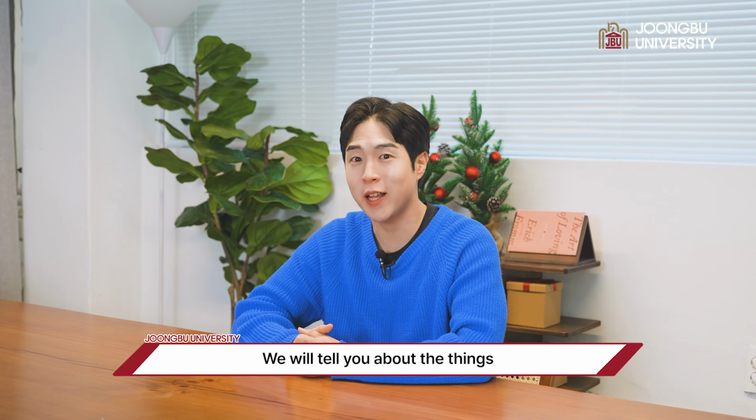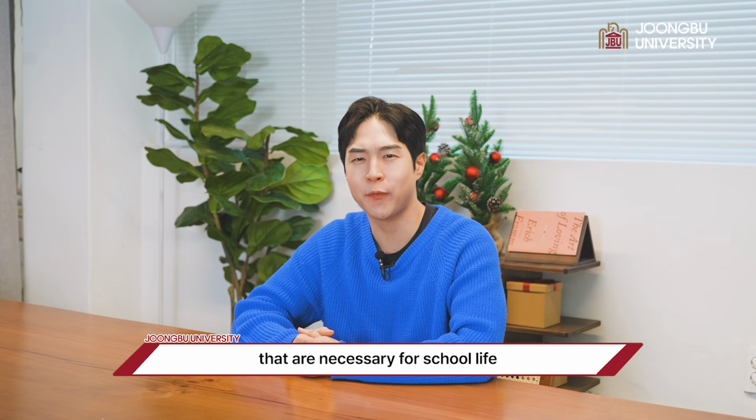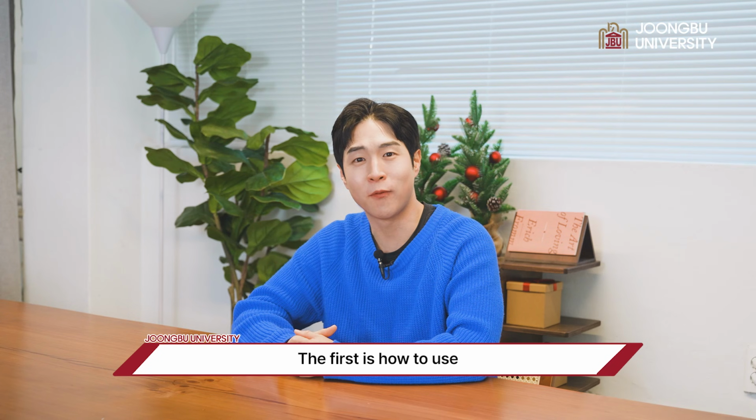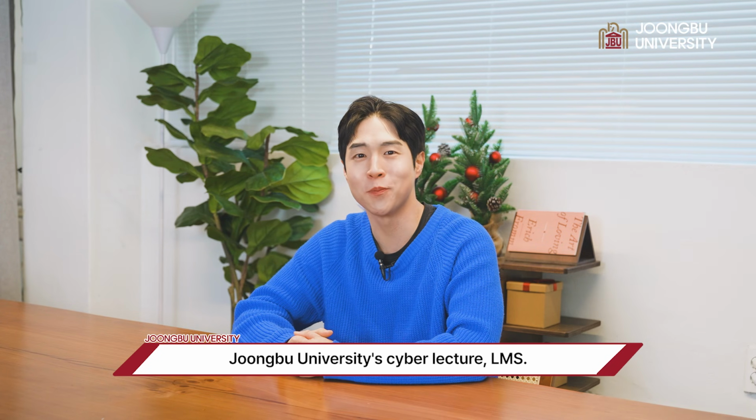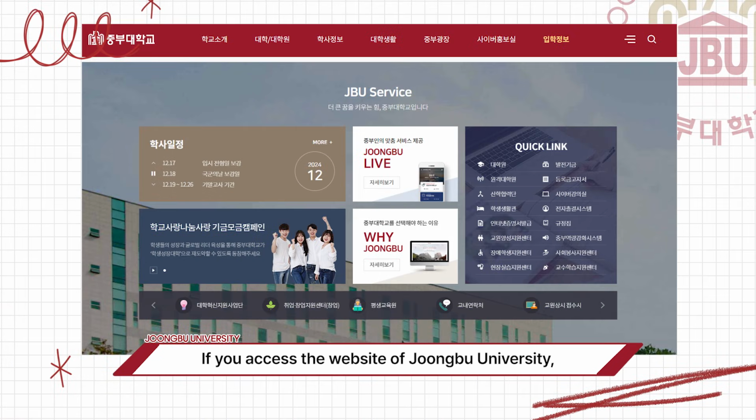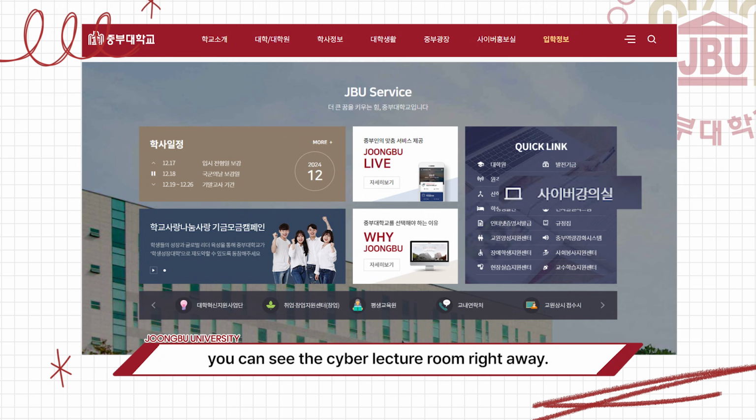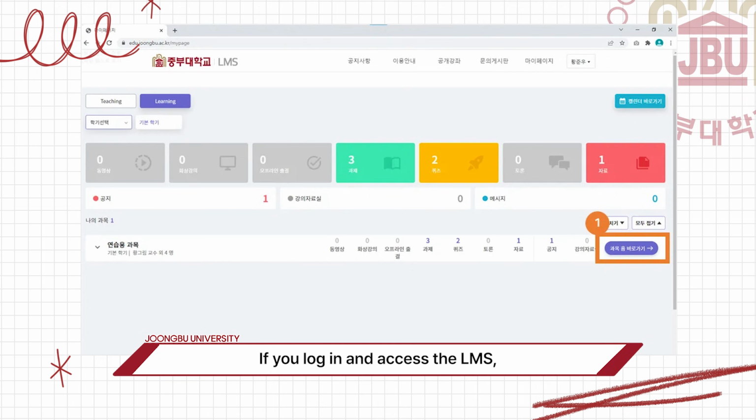Section 3. School Life. We will tell you about the things that are necessary for school life at JOONGBU University for international students. Step 1. JOONGBU University LMS. The first is how to use JOONGBU University's Cyber Lecture LMS. If you access the website of JOONGBU University, you can see the Cyber Lecture room right away. If you log in and access the LMS, you can check the lectures you're taking and attend the classes.